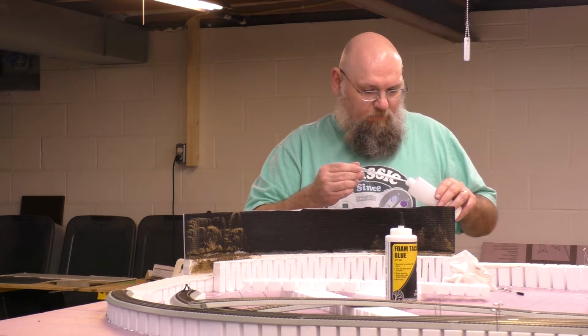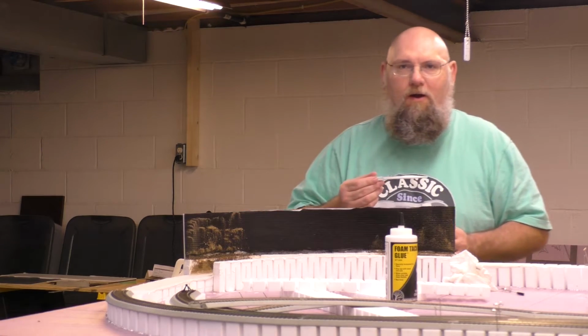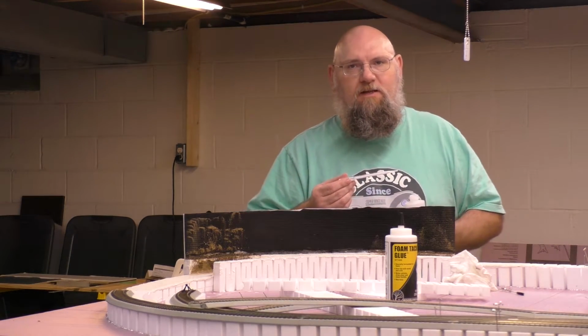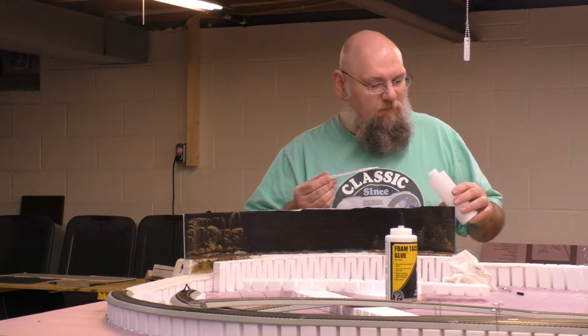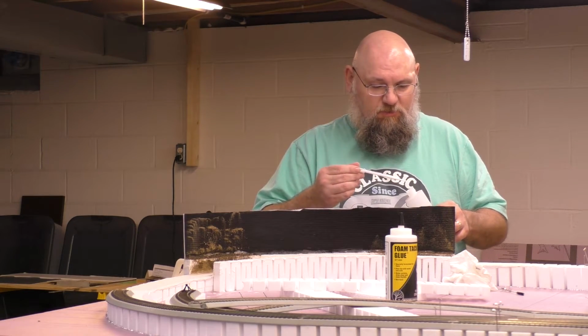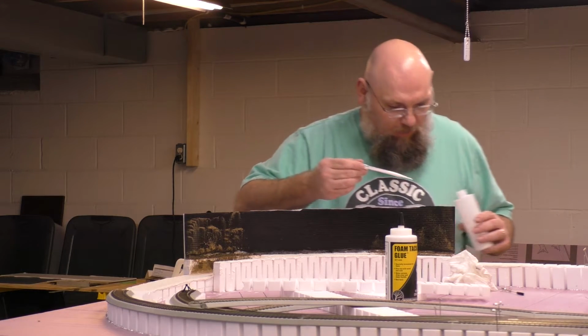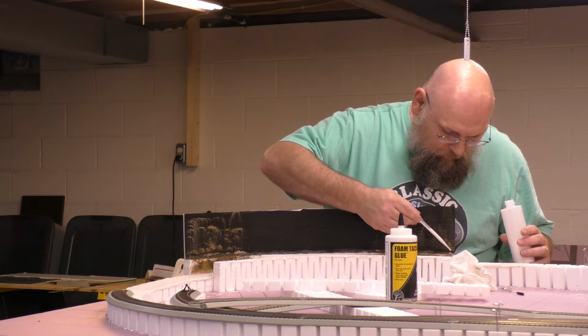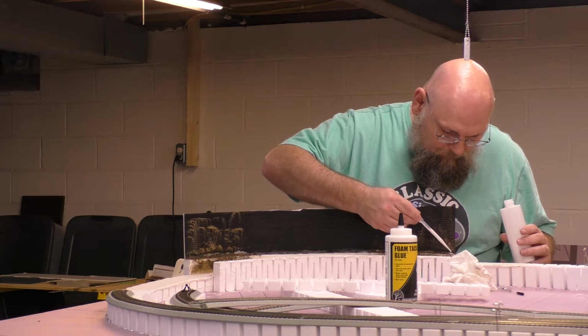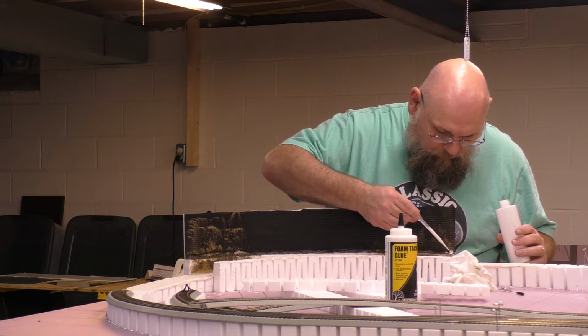There's all kinds of people that tell you how to make your own homemade scenic cement. You could also buy scenic cement, but pretty much all this is just taking white glue or Mod Podge and diluting it with water, and then putting a couple of drops of dish soap in there.